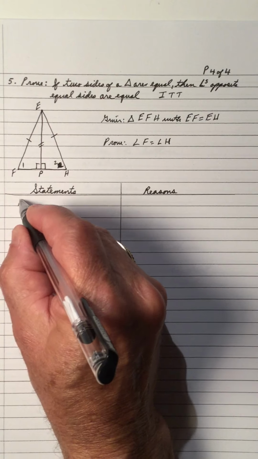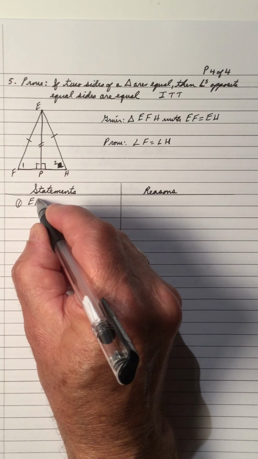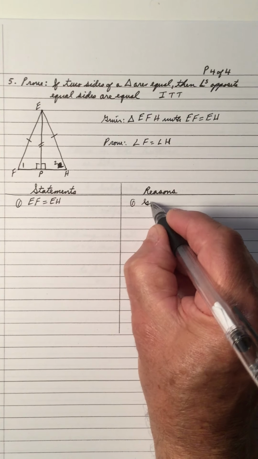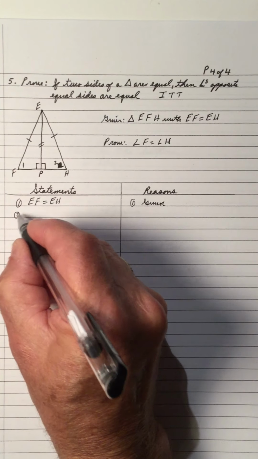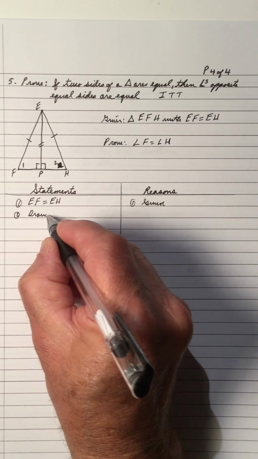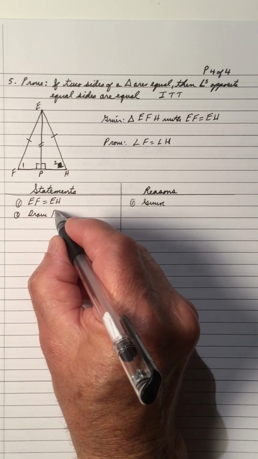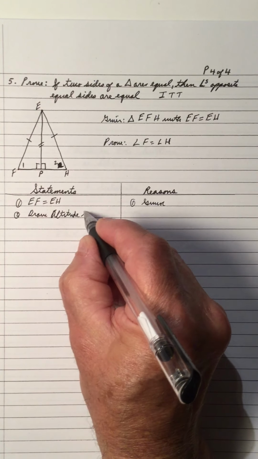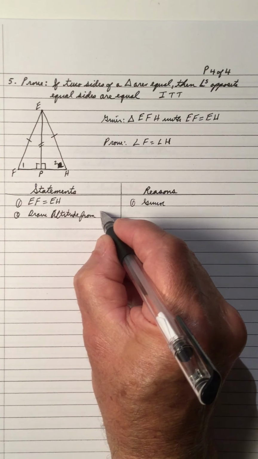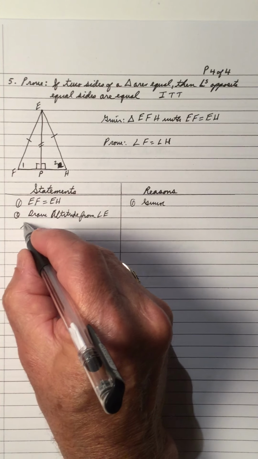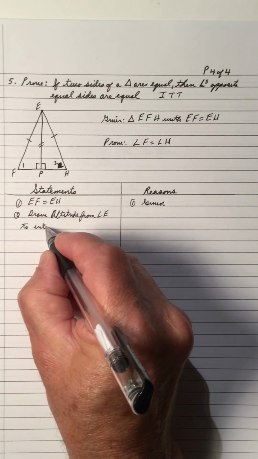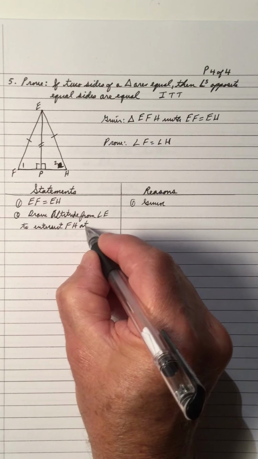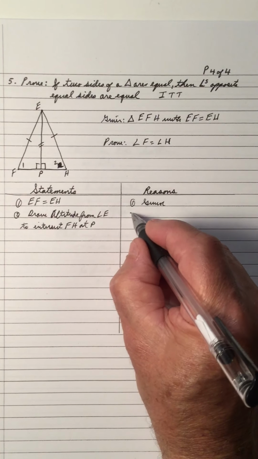So here we go. We have EF equals EH, given. So what I have to do now is draw an altitude from angle E to intersect FH at P. That's what we call a construction.